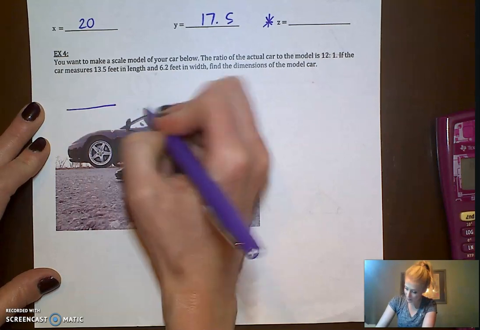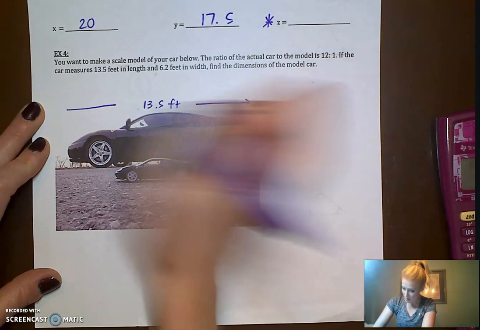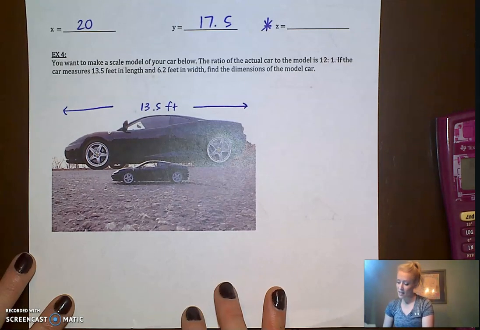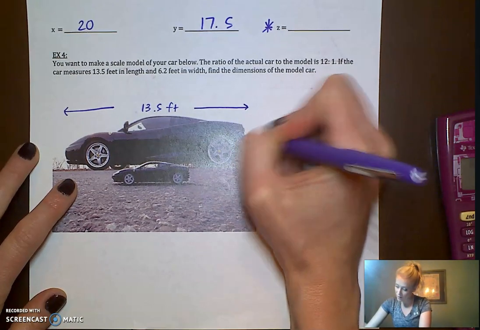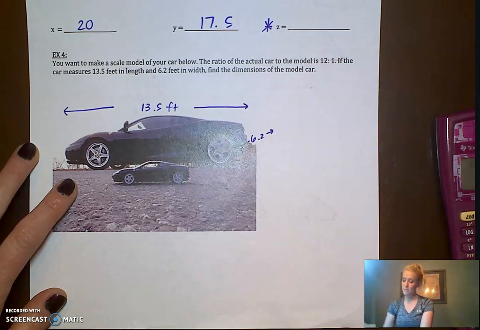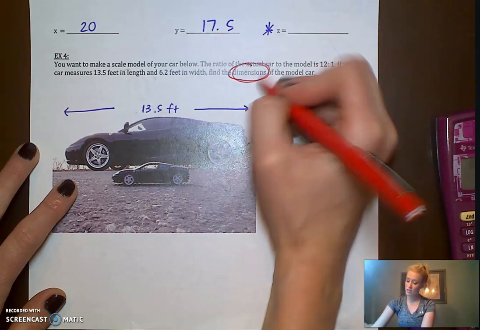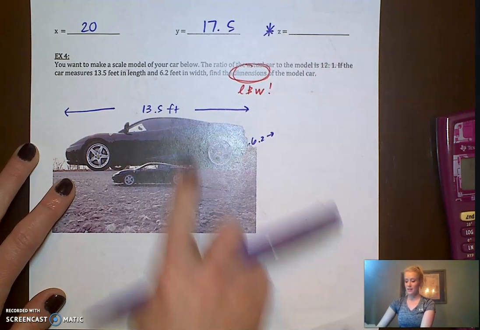So let's get this visual on the figure here. The car measures 13.5 feet in length and 6.2 feet in width. Over here, I want to find the dimensions. Take note of that. Dimensions means length and width of the model.